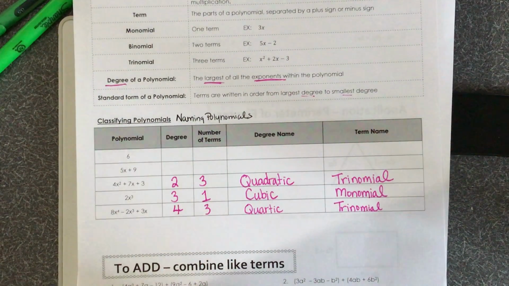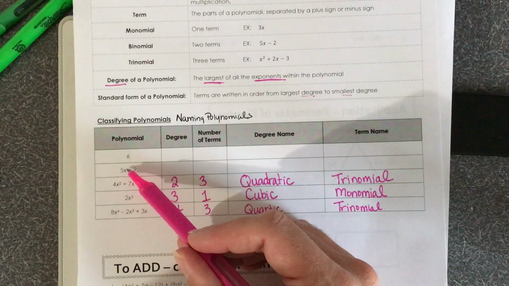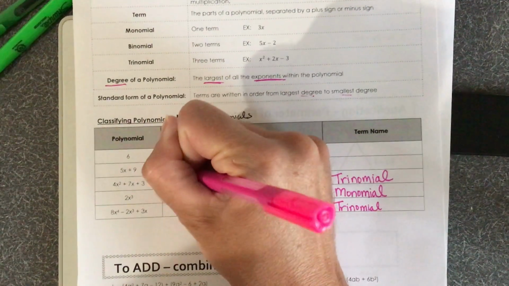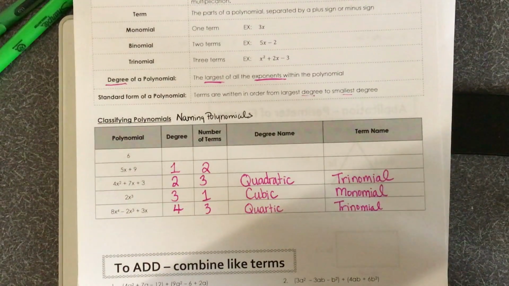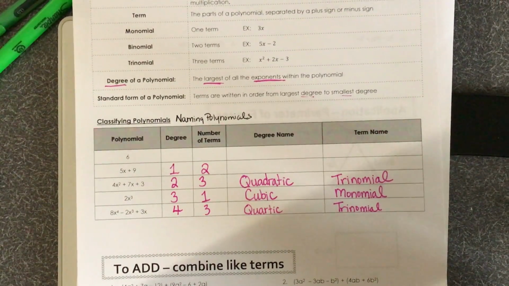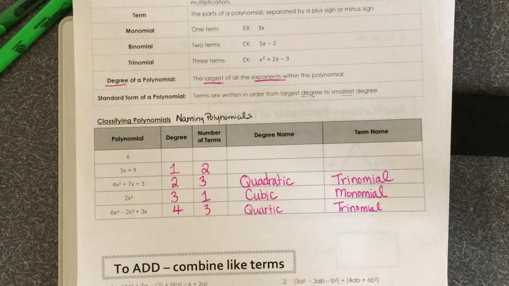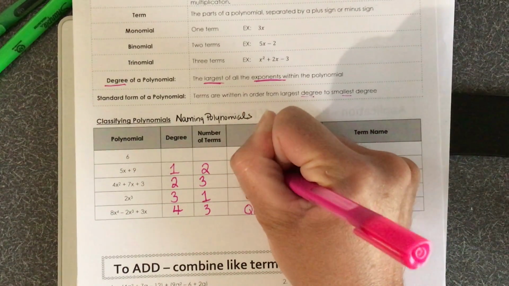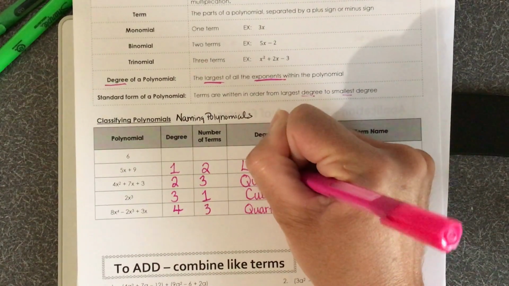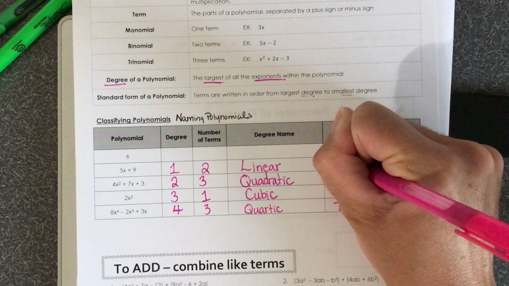The one above, we already said before, notice how there's not an exponent there. Well, the exponent is going to be a 1. So I have a degree of 1, and I have 2 terms. So what do you think the name is going to be for this expression whenever I have a degree of 1? Well, if you haven't already caught on, this is a linear expression. And 2 terms means I'm a binomial.